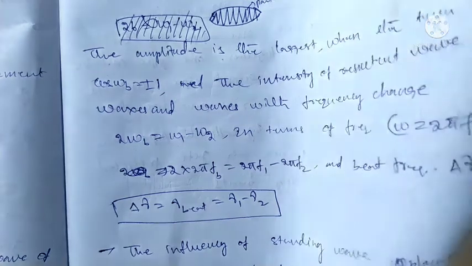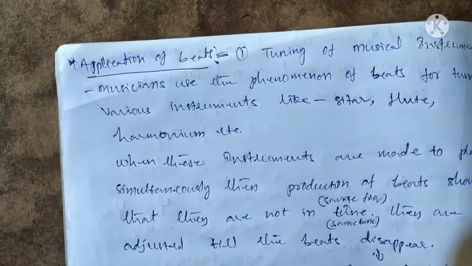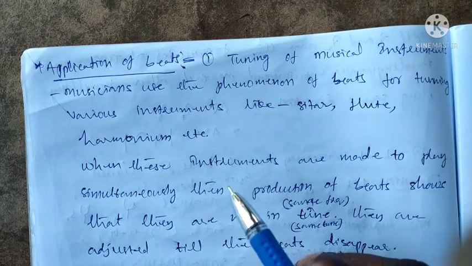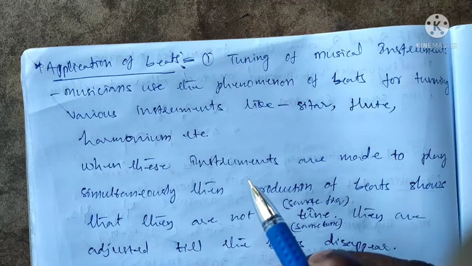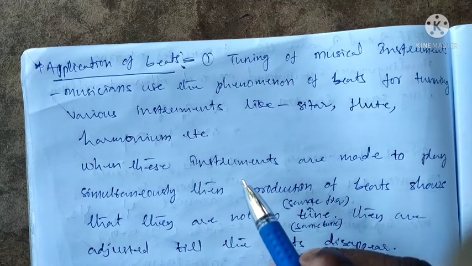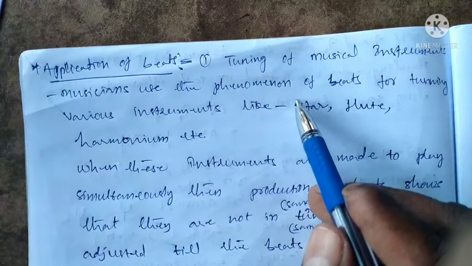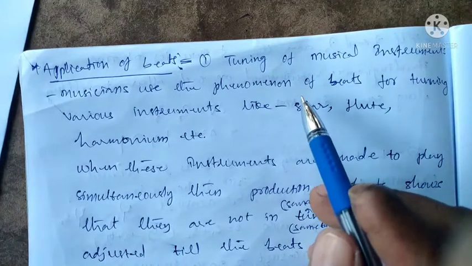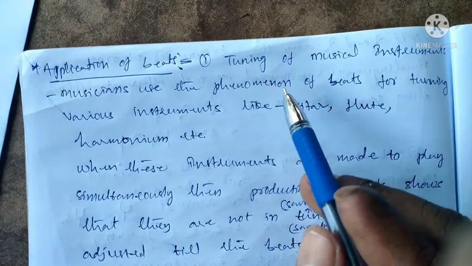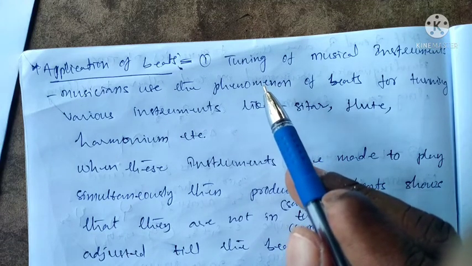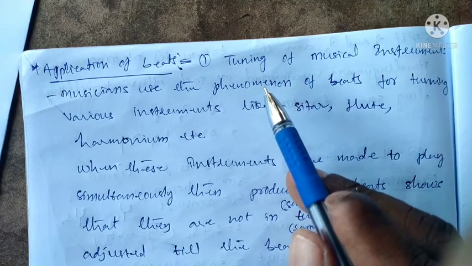Now we study the applications of beats. Beats have a number of applications in music and in natural life. Some instruments have tuning. Tuning means you can get different sounds. We can stretch the strings, and they give different sounds.